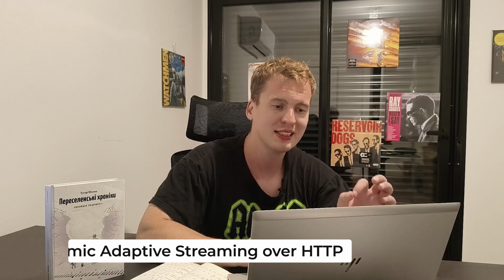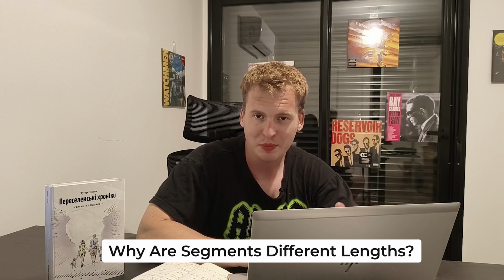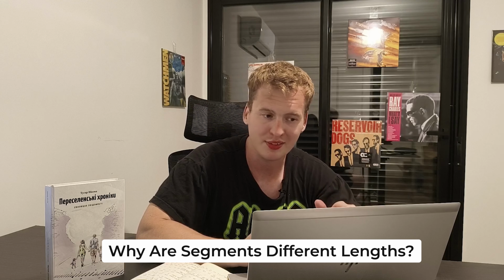Dash is Dynamic Adaptive Streaming over HTTP. Conceptually, they are identical, but the manifests are in XML. The format is newer and more expressive. A manifest can carry detailed codec, timing and segment info. Segments are commonly FMP4 files. You might ask, why do segments have different lengths?